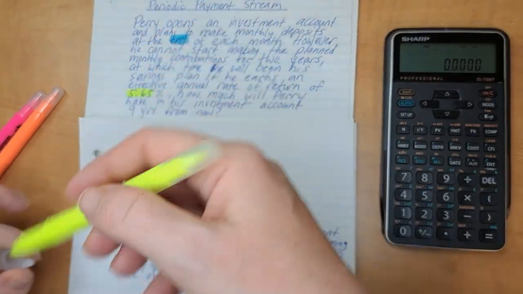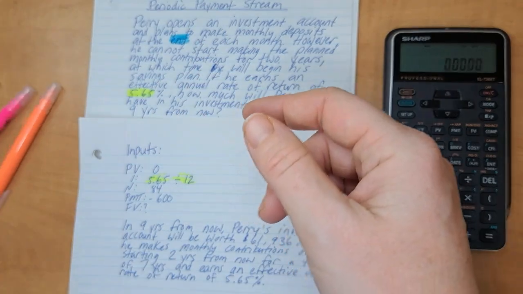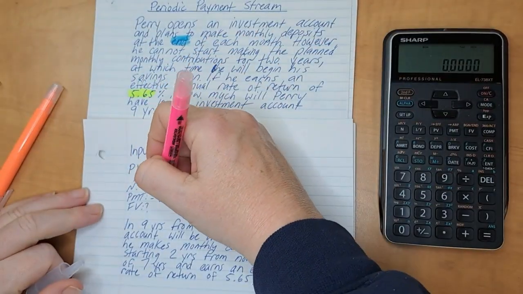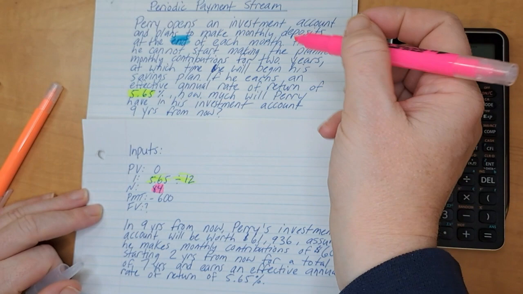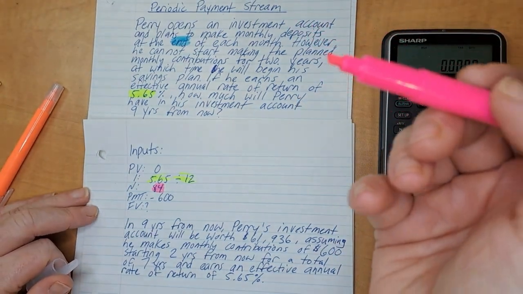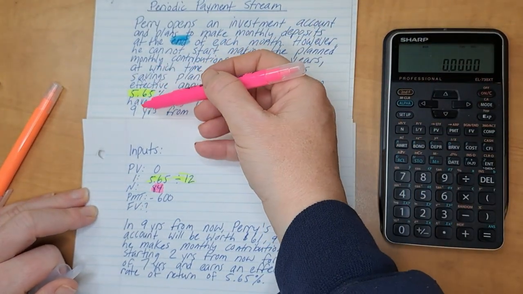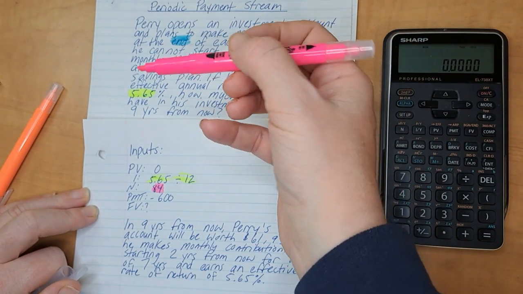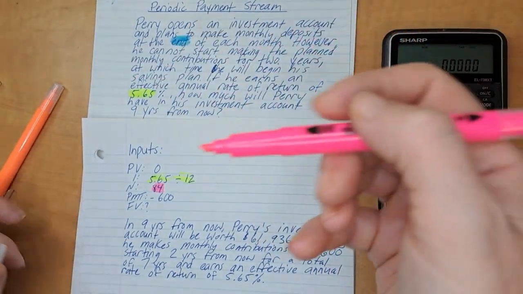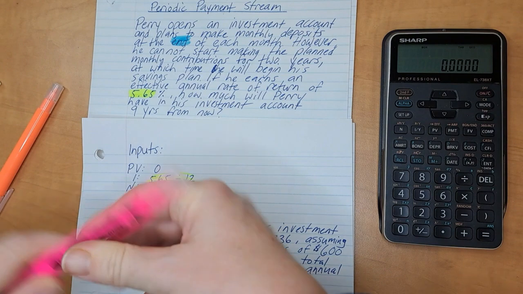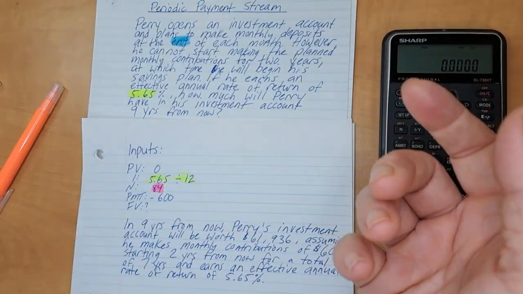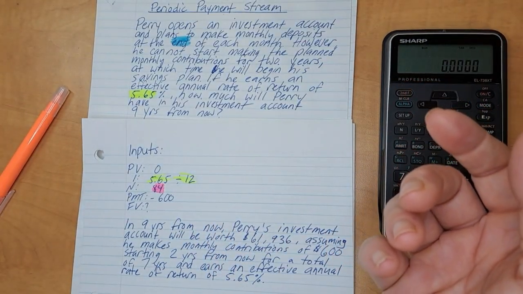The length of time is 84 months because he wants the plan to be 9 years, but he's not starting for 2 years. So N is 84 because it is 7 years times 12 months.